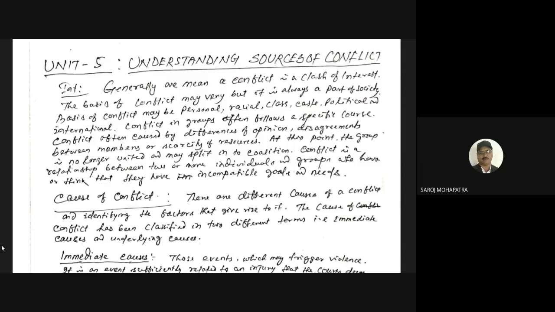Dear learner, you see, generally we mean conflict is a clash of interest. The basis of conflict may vary, but it is always a part of society. The basis of conflict may be personal, racial, class, caste, political, and international.